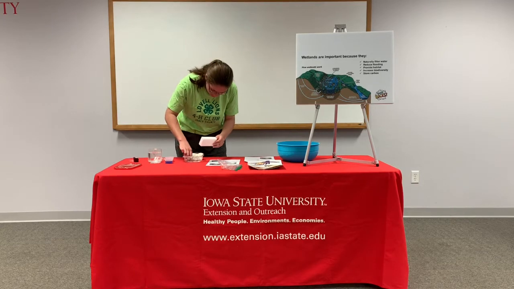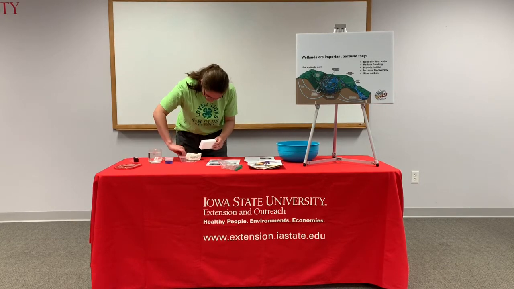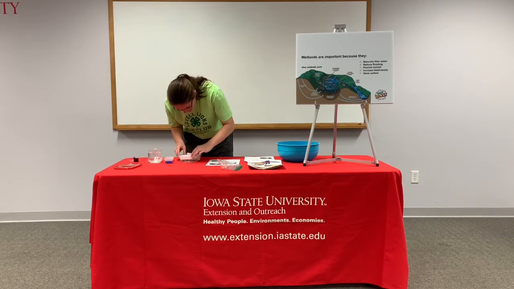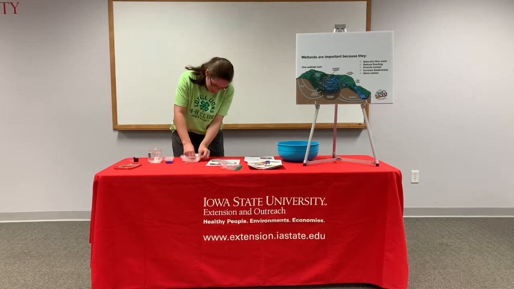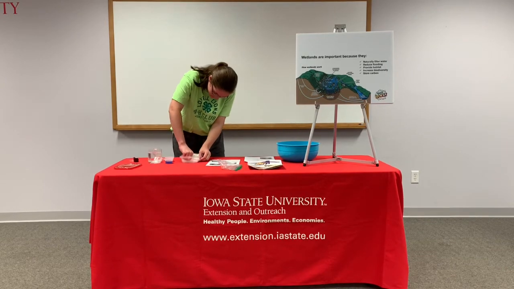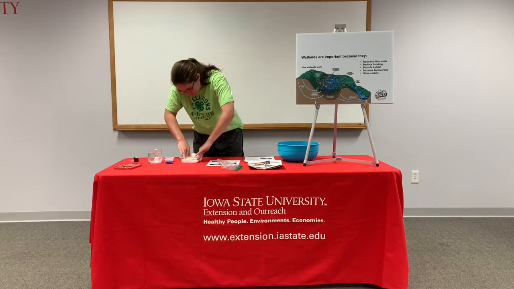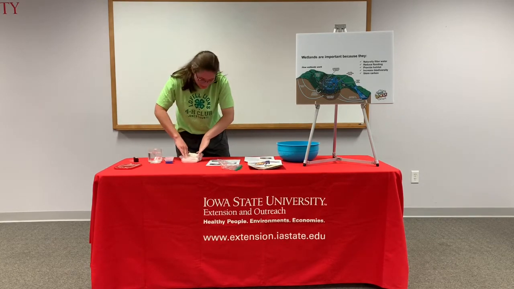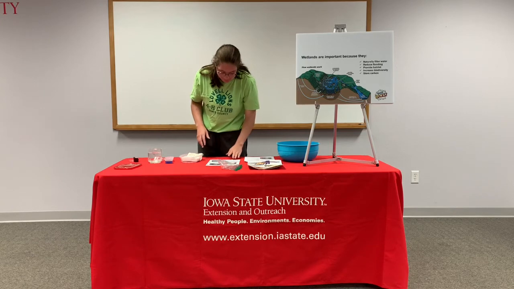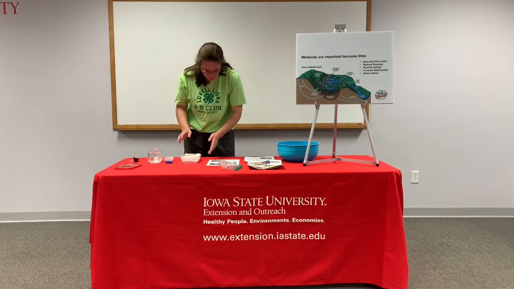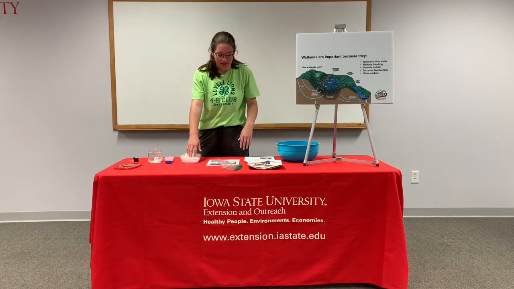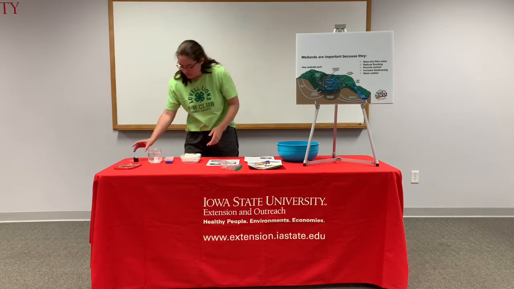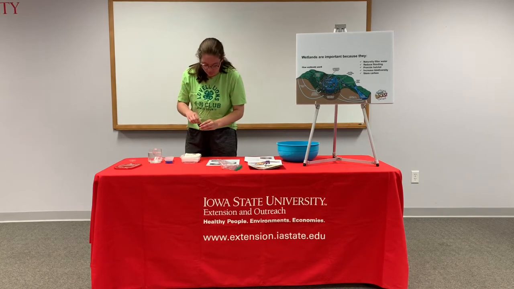And push it down there so you know it's sticking to it. It probably won't be perfect, but it's as good as we can get. So this sponge represents the wetland that Farmer Jones has constructed. So then you want to add some more soil to represent his field.